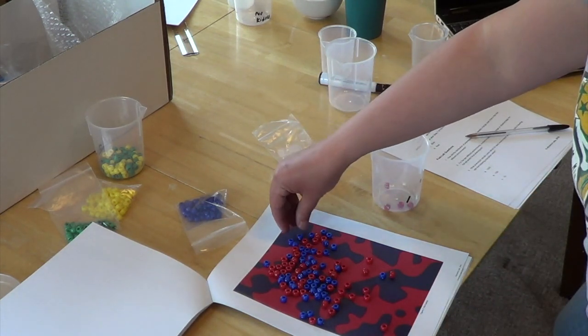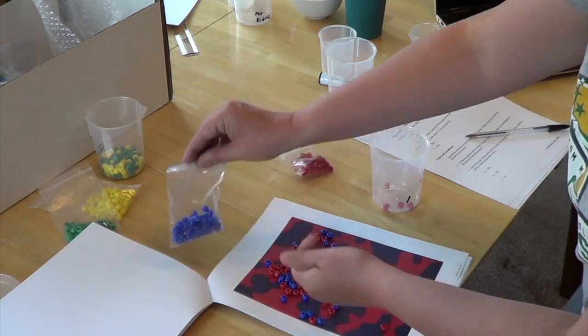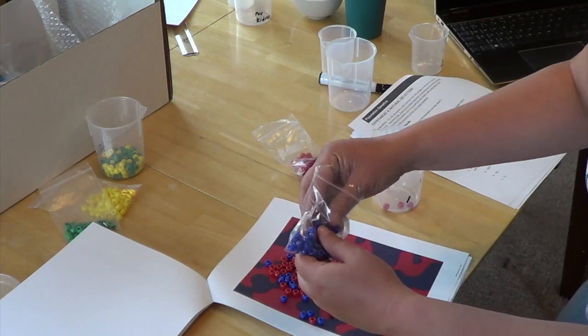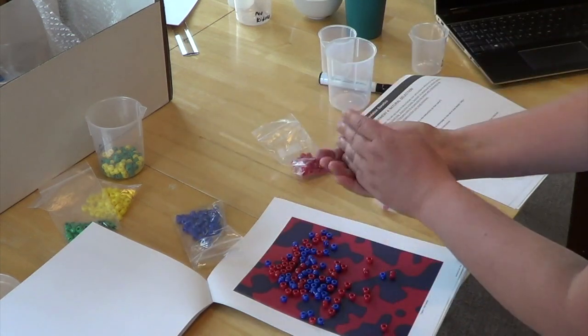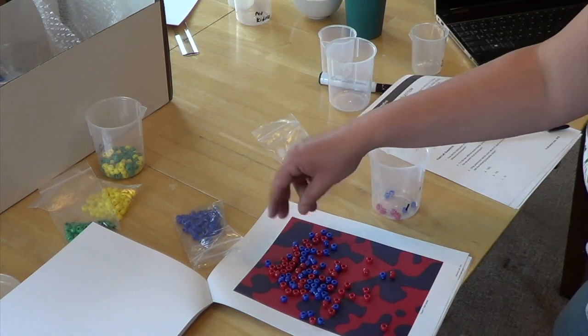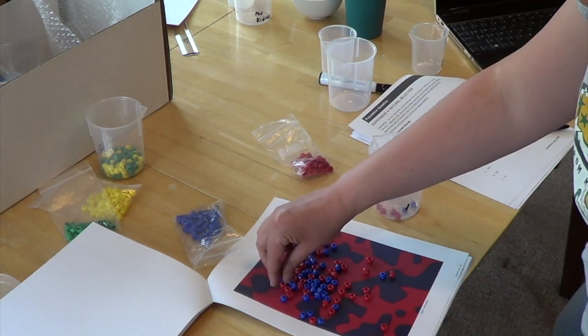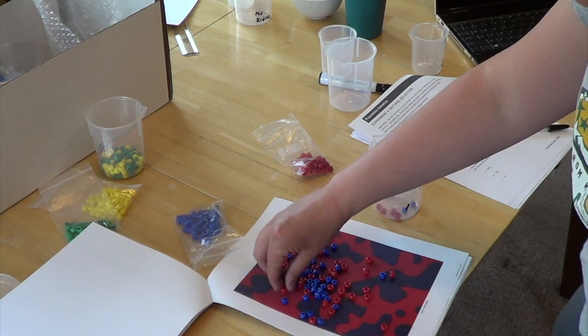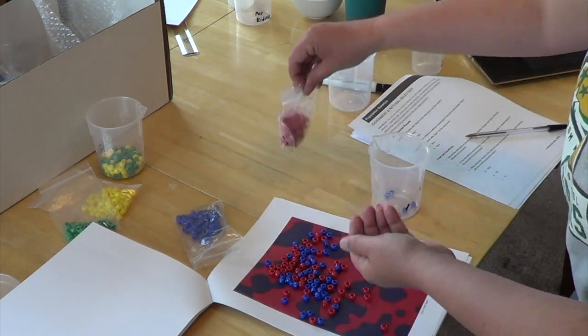Okay. So I have some blues that landed on a blue area. So I have 2 blues that landed on a blue area. I'm going to return those and add 2 more blues. And so that's all I'm going to do, is I'm just going to go through and pick out all the beads that landed on an area that matches their color and give them more beads.